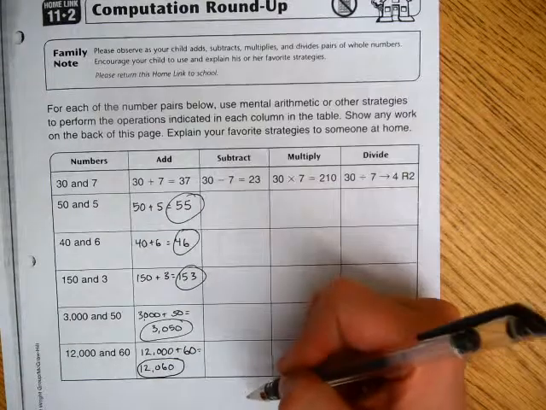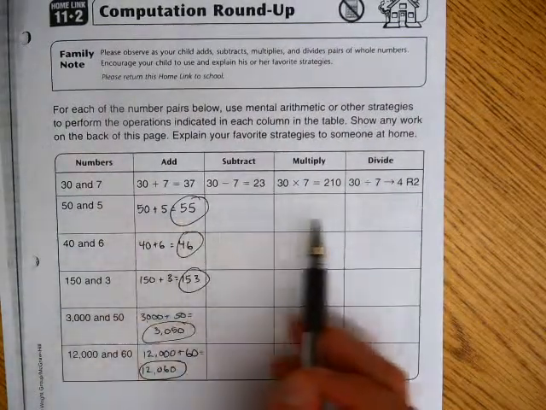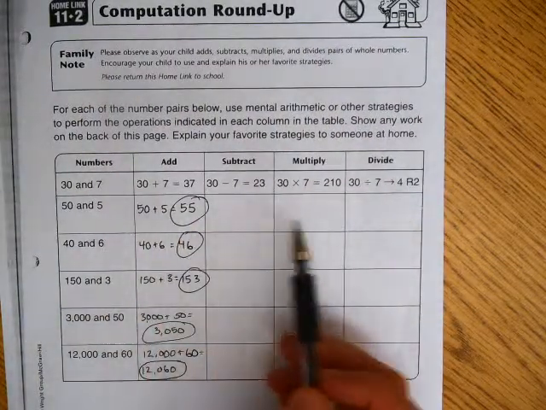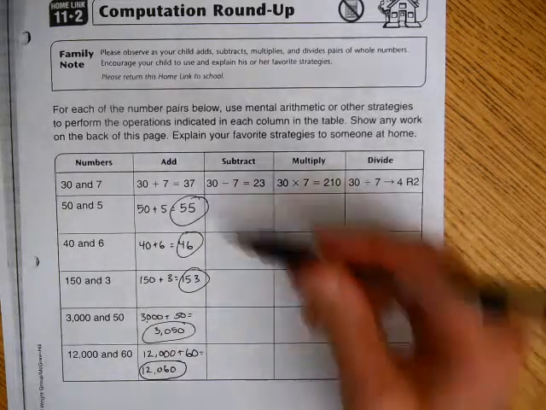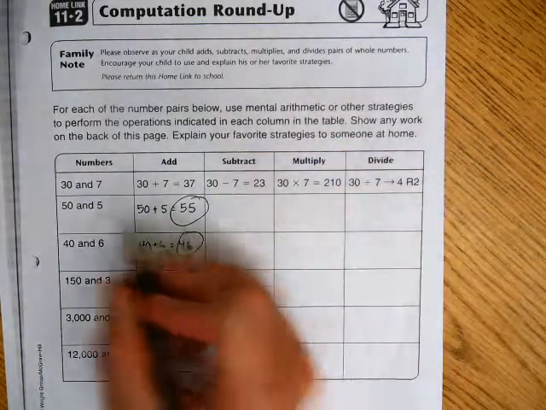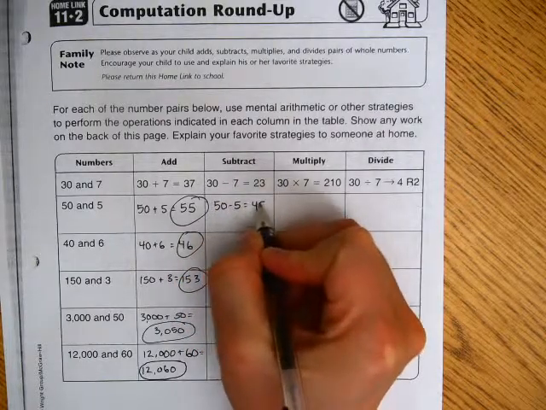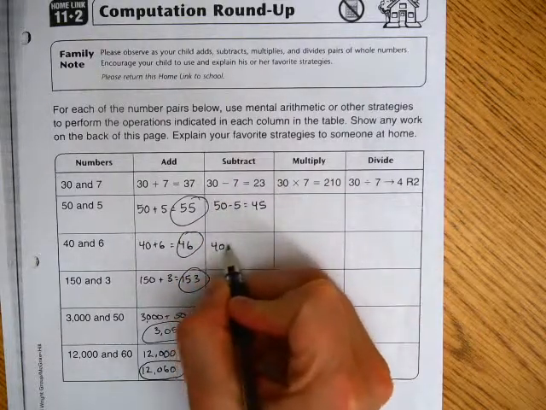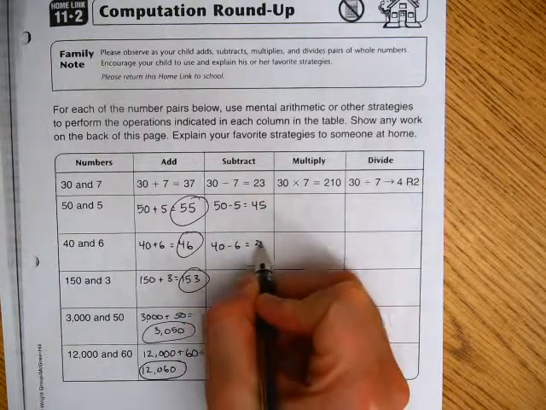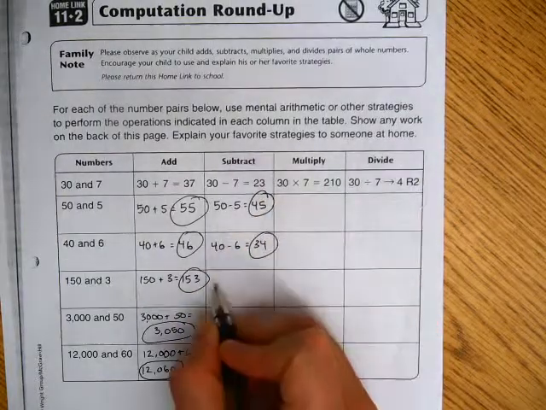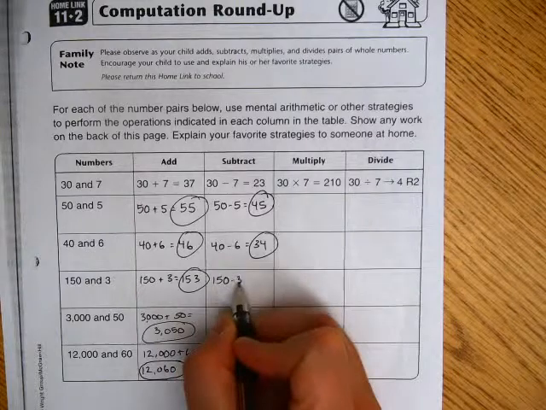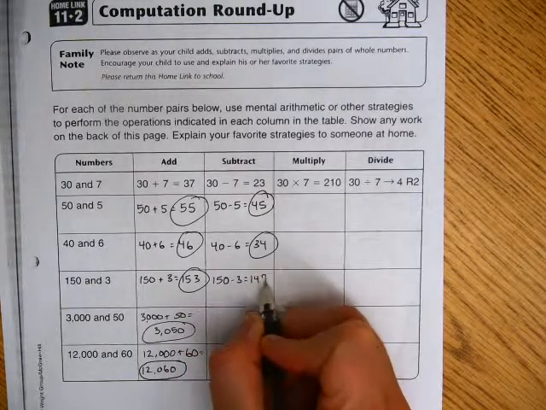So next we're going to subtract. Of course you can go across this way too, but you have to remember to change your operation each time. This way you at least know what you're doing each time. So the next one is 50 minus 5 equals 45. 40 minus 6 equals 34. 150 minus 3 equals 147.